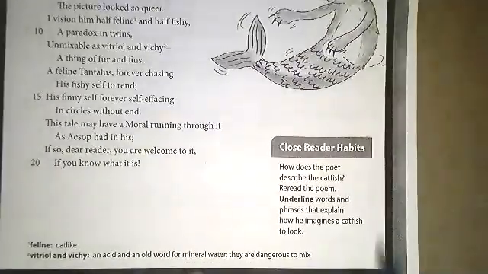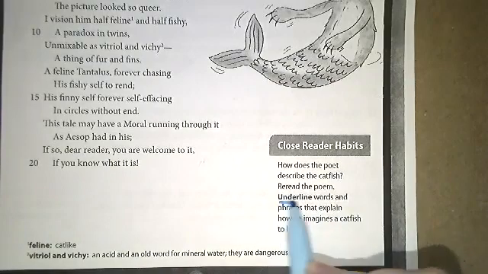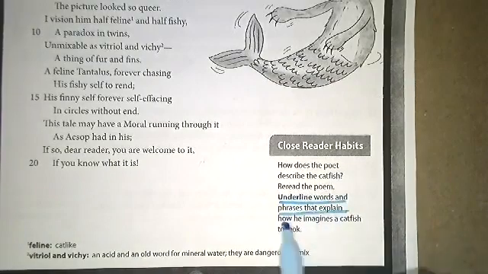So, referring back to the Close Reader Habits on the bottom of page 274, it says, how does the poet describe the catfish? Reread the poem. Underline words and phrases that explain how he imagines a catfish to look. So we're going to reread the poem and underline different words and phrases to explain how he imagines a catfish to look.